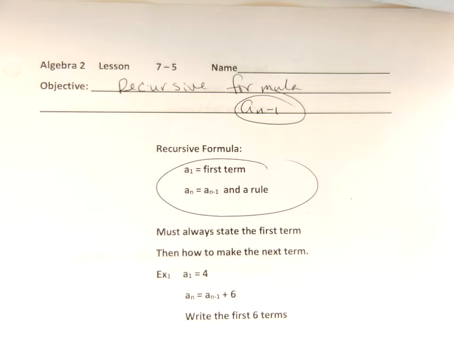It's hard with these to come up with like the 100th term unless you make all 100 terms, which is kind of ridiculous. But what it does is it tells you what's going on. That's the only reason I like this. It says, okay, well, I'm going to be adding 6. That's what I like about it. So just keep adding 6, add 6, add 6. So it tells you what to do. That's the good part about recursive formulas.